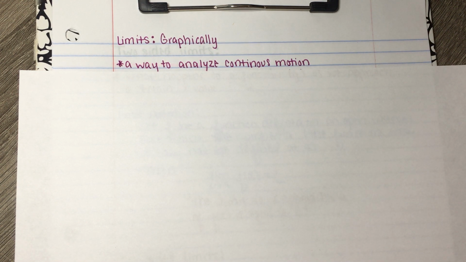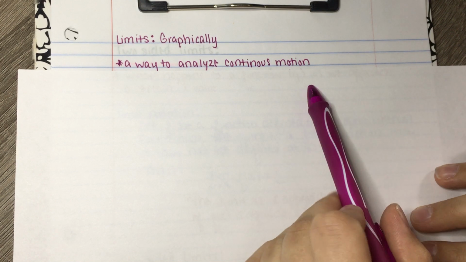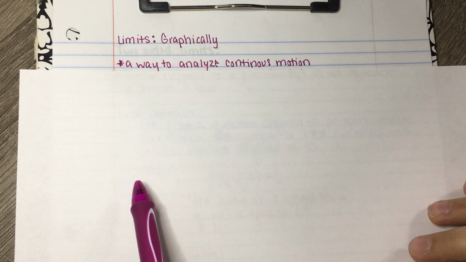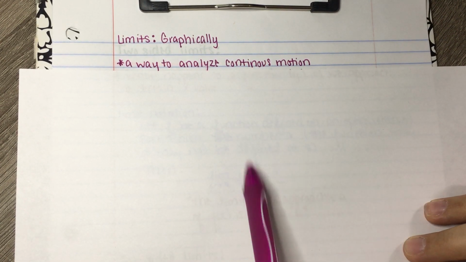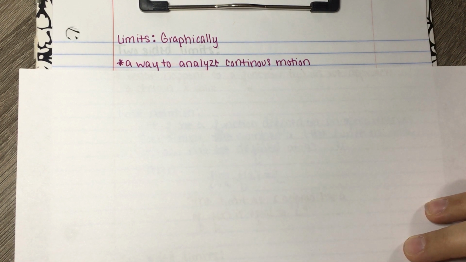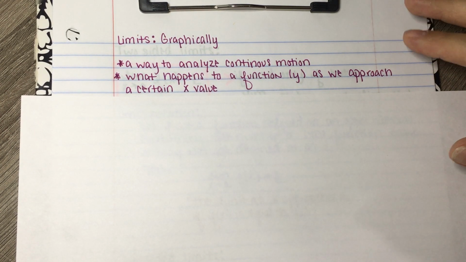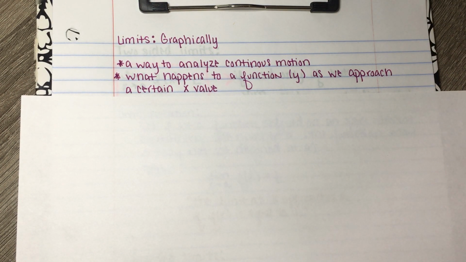So what limits allow us to do is analyze functions that are undefined at a point, and it's really helpful because maybe we don't have the TV screen for what happened with the ball at the 5-yard line, but we know if it was at the 10 and then a second later it was at a touchdown, we know at some point it crossed that 5-yard line. So what we do is we approach this function from one side, from the other side, and then we're able to analyze and make conclusions about how the function is reacting. What we're doing is analyzing what happens to the function, which is going to be our y value, as we approach a certain x value.